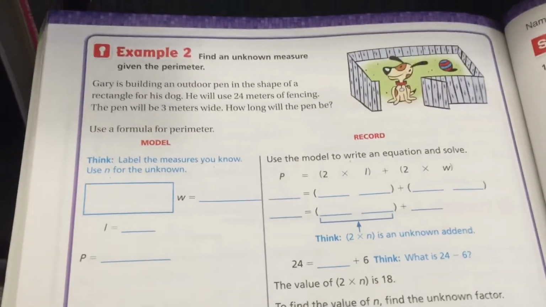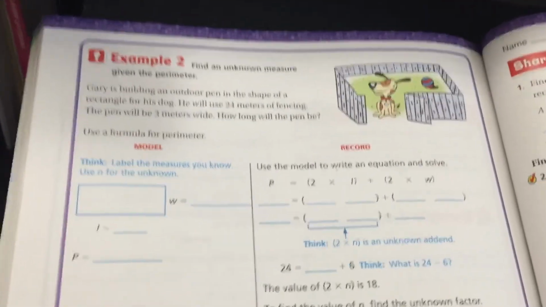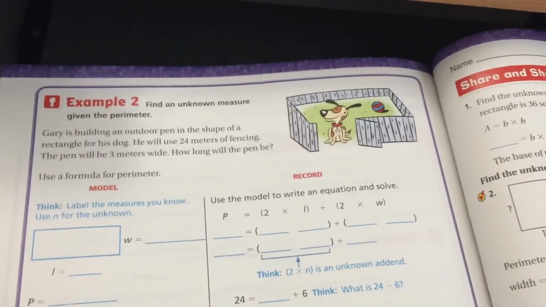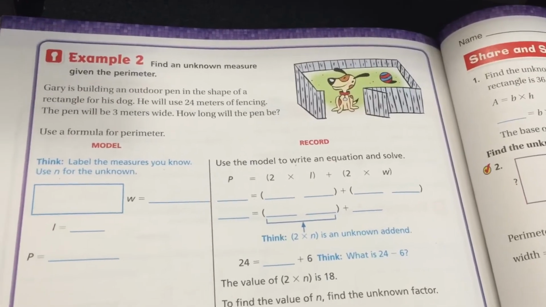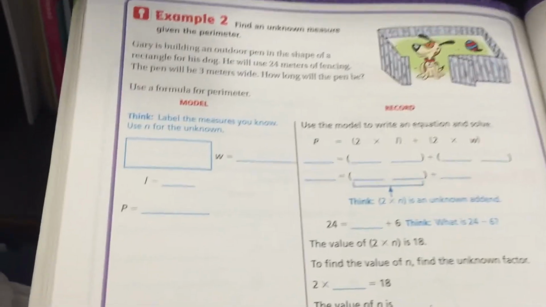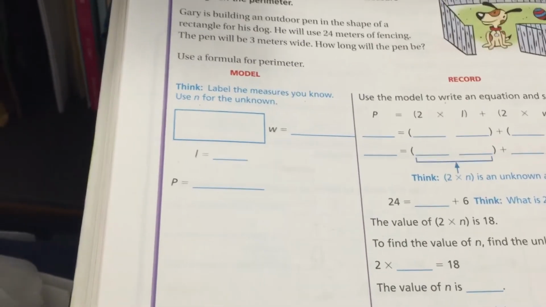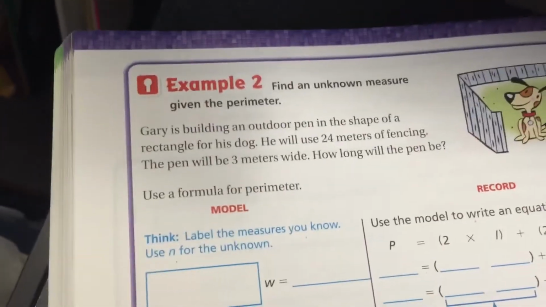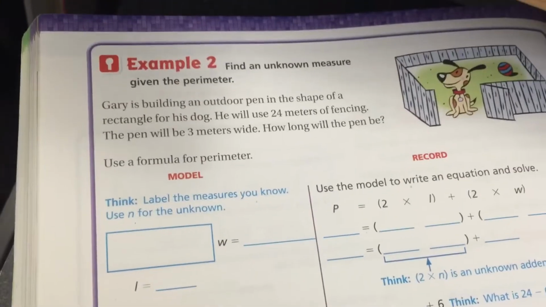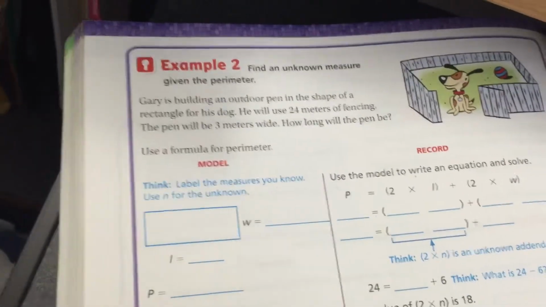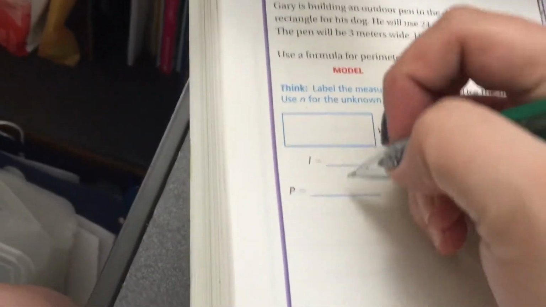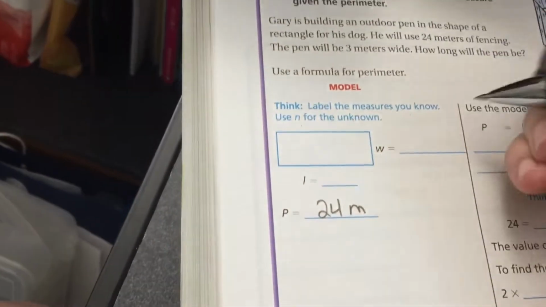So this is find an unknown measure given the perimeter. You can find missing sides if you're given the perimeter too. You just have to make sure you use the right formula. Use area and perimeter correctly. So it looks like they drew a picture down here. It says use the formula for perimeter. I know that the perimeter is 24 meters because it says he's going to use 24 meters of fencing, which tells me all the fence together is going to be 24 meters long. So the perimeter is 24 meters.